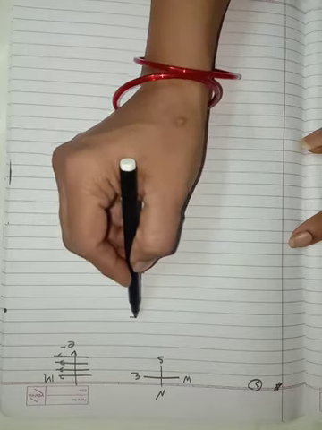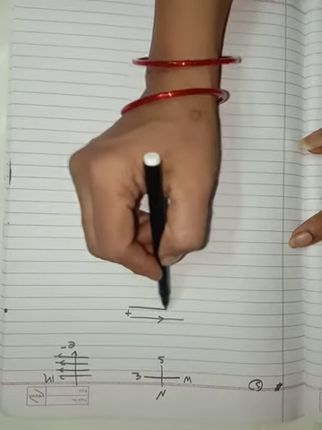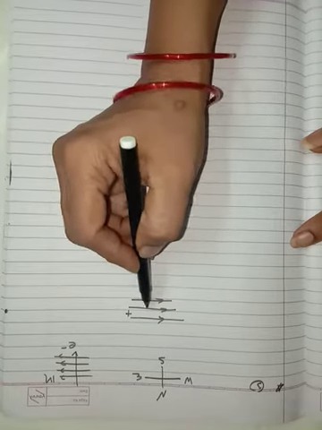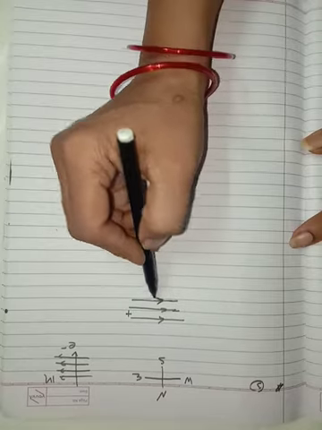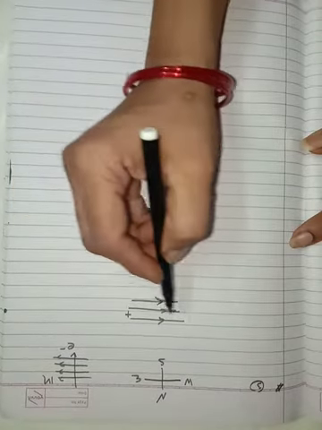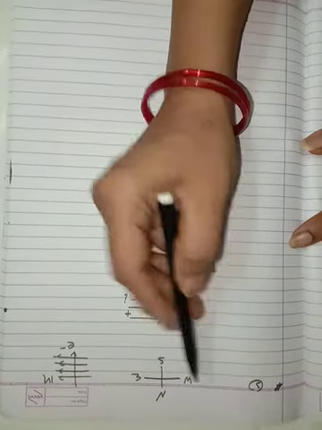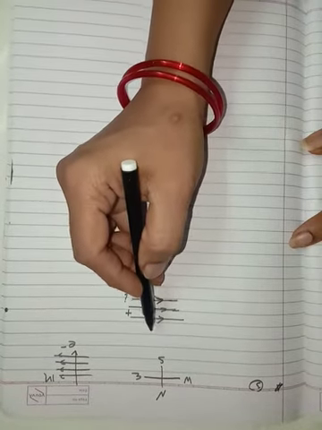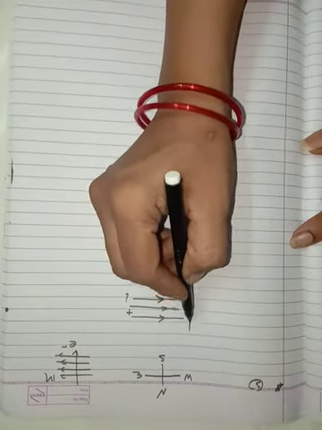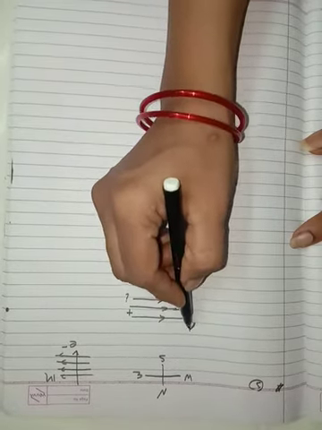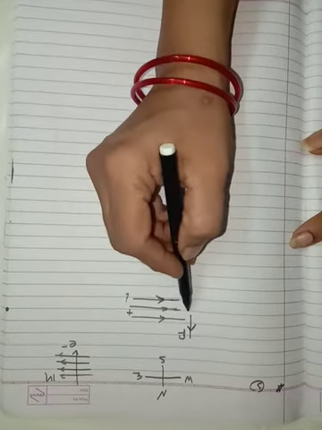It means the alpha particles, the positively charged particles, are moving in this direction. This is the direction of positively charged particles. We know that the direction of current is same as the direction of positive charges. So we can say the direction of current is from east to west. It is deflected towards the north, which means the direction of force is towards the north. This is the direction of force and this is the direction of current.